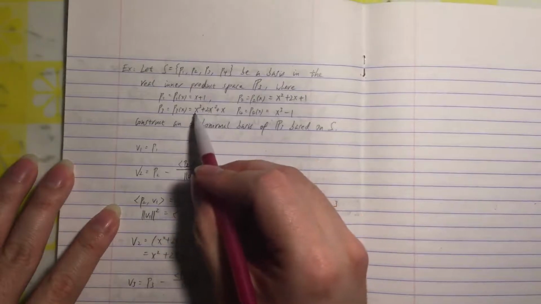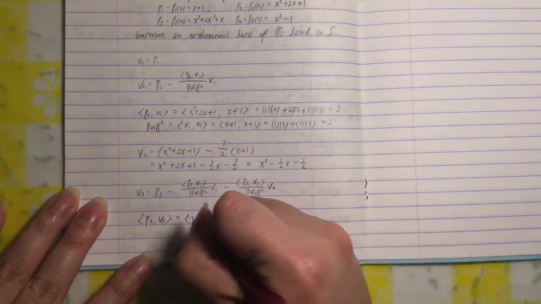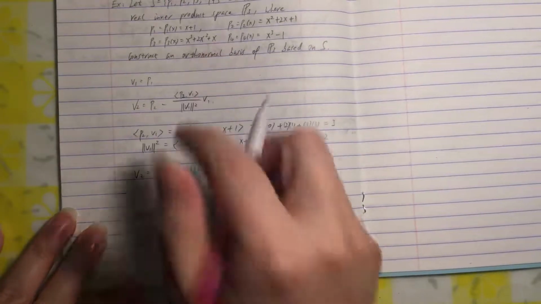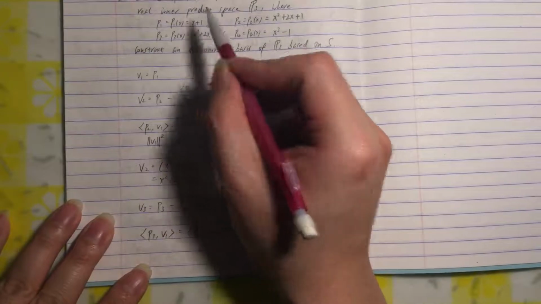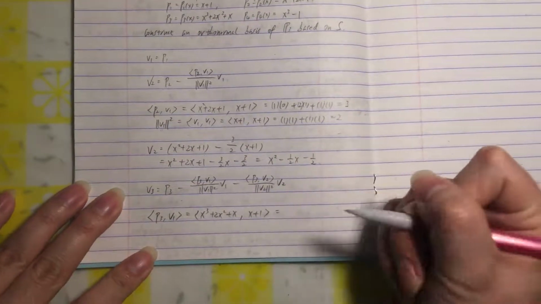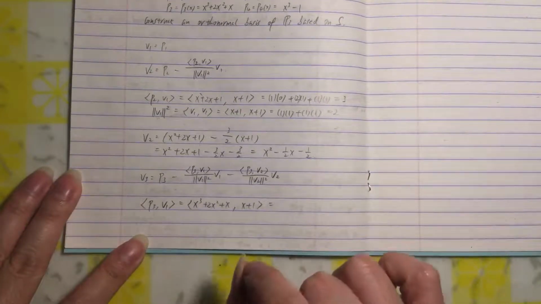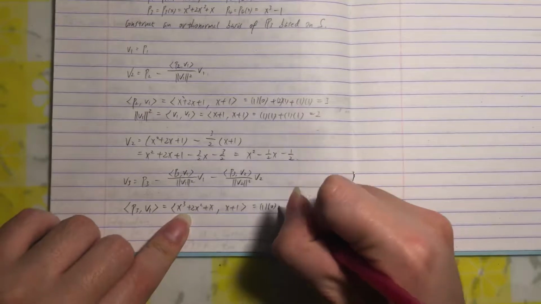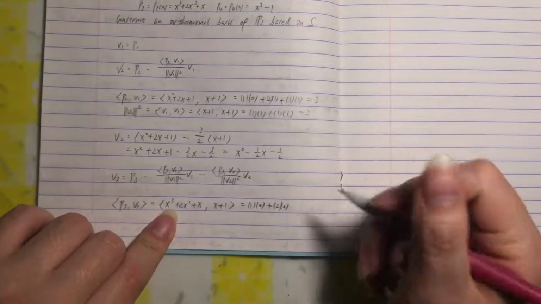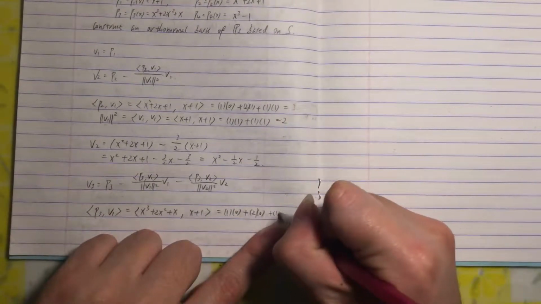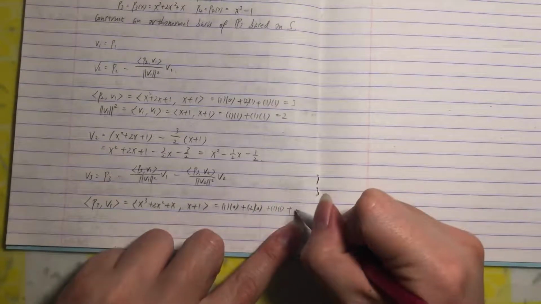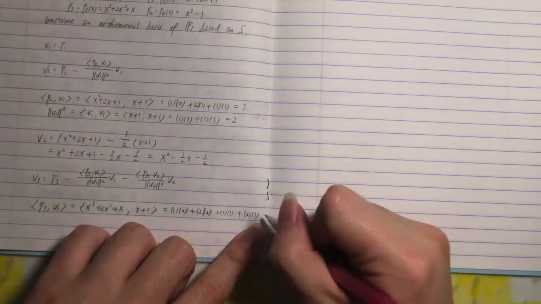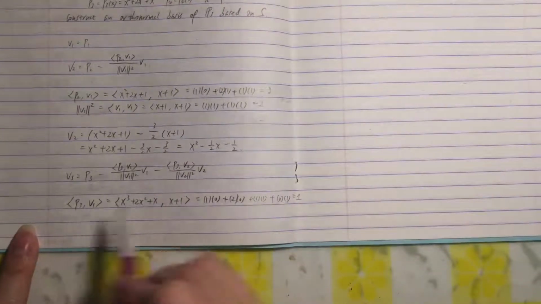Here, P3 is the polynomial x cubed plus 2x squared plus 1. V1 is the same as P1, which is x plus 1. Then apply the standard inner product in P3. We multiply the corresponding coefficients and then add them up. We get 1 times 0 plus 2 times 0 plus 1 times 1 plus 0 times 1. Multiply, add them up. We get 0, 0, 1, 0, which is 1. So the inner product of P3 comma V1 is 1.